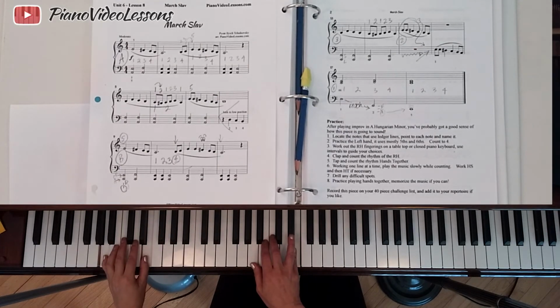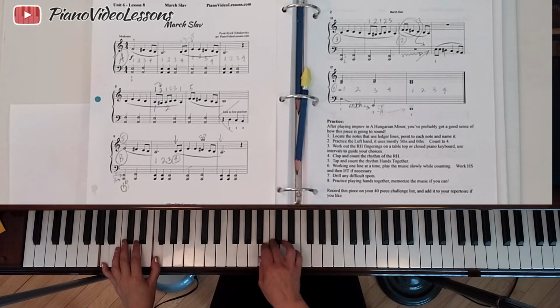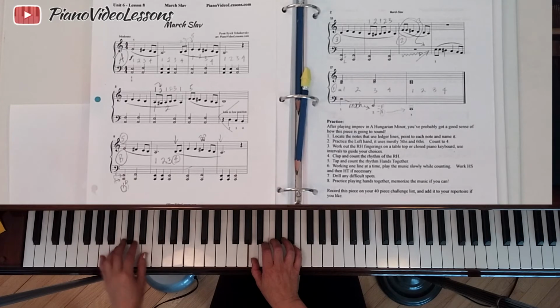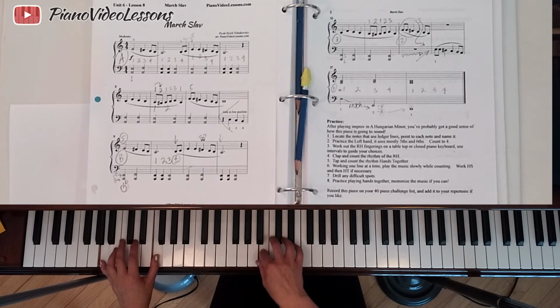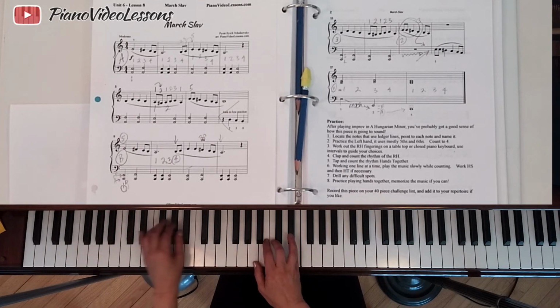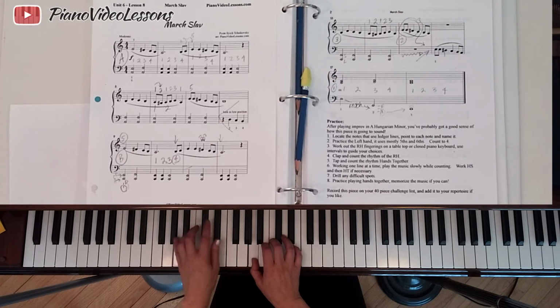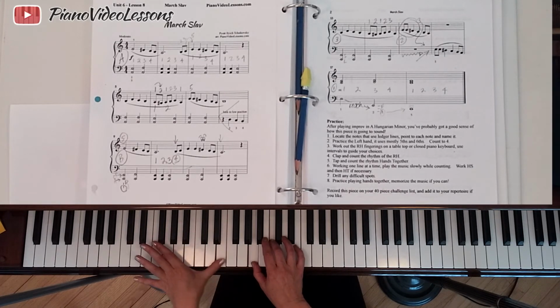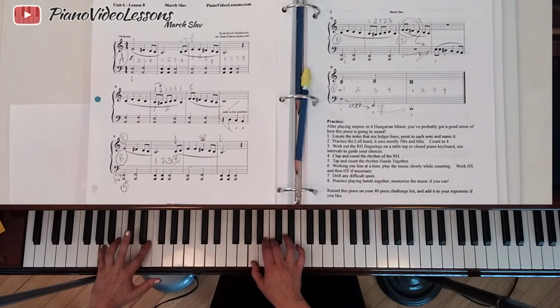Here we go. 1, 2, 3, 4. Moving up, look at left. And then here we go, reach and place, 2, 3, 4.